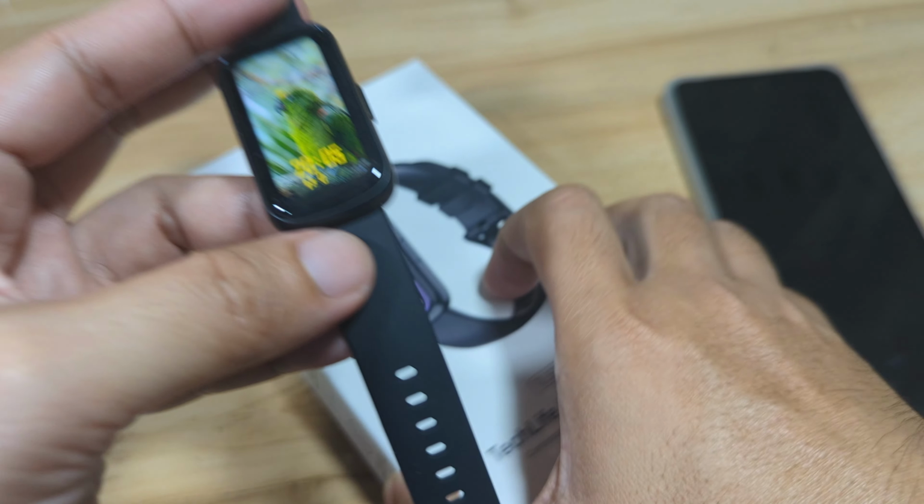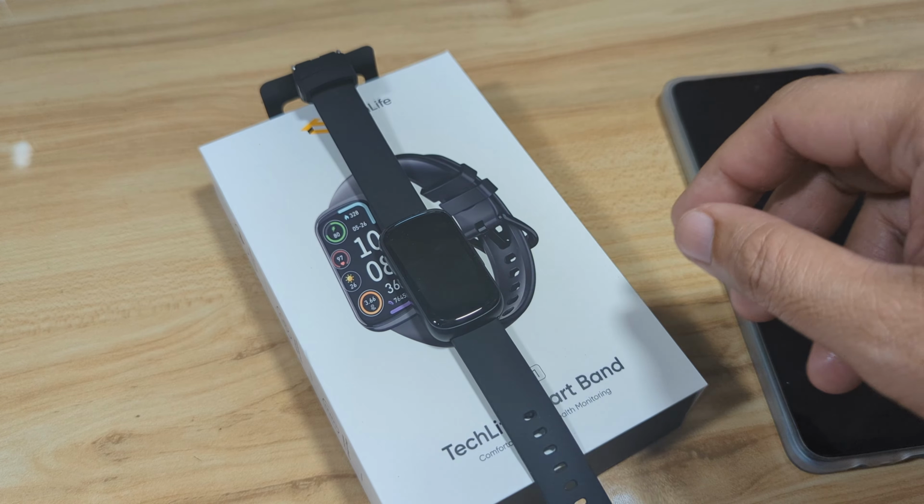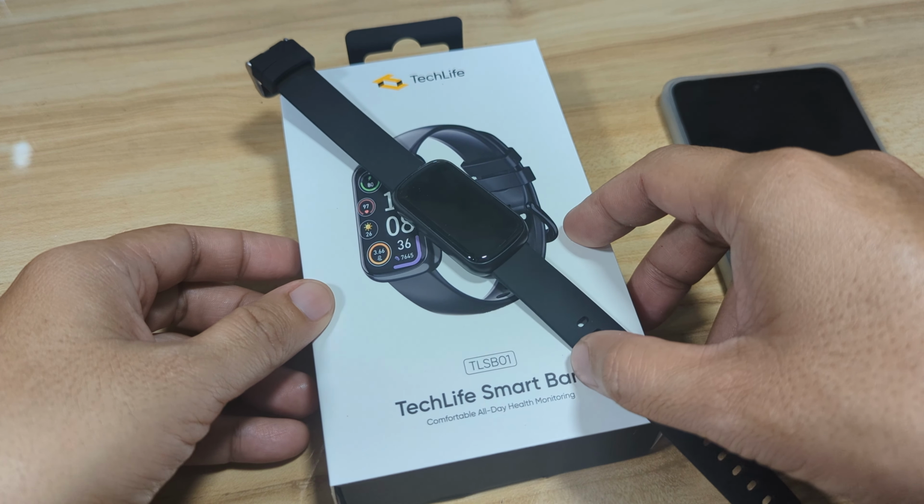So that's it for our tutorial for downloading watch faces and the list of watch faces for the Techlife Smart Band.